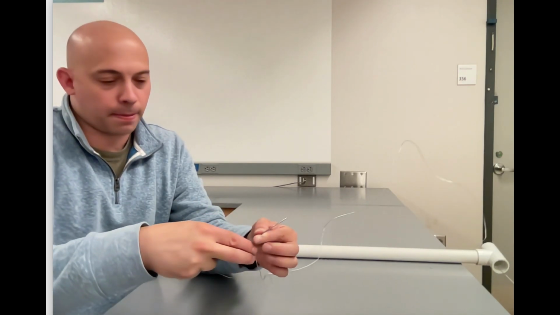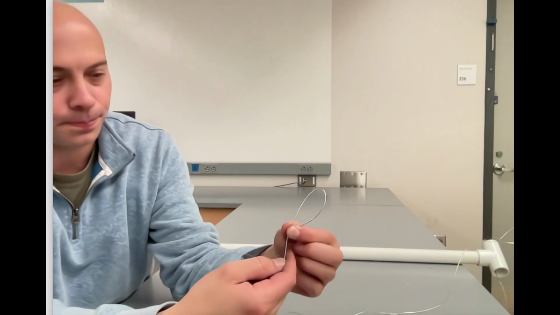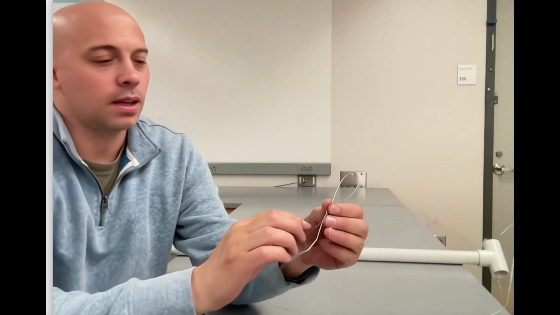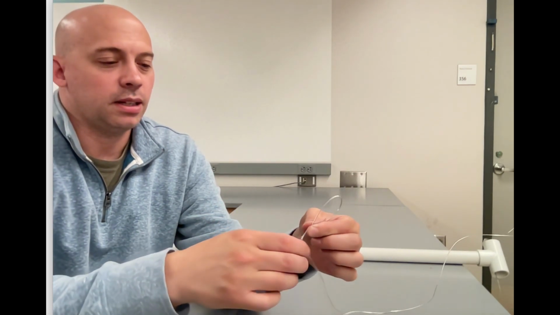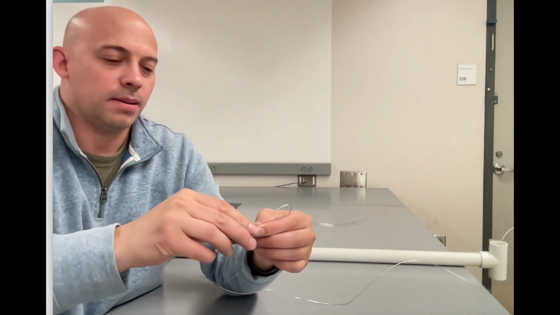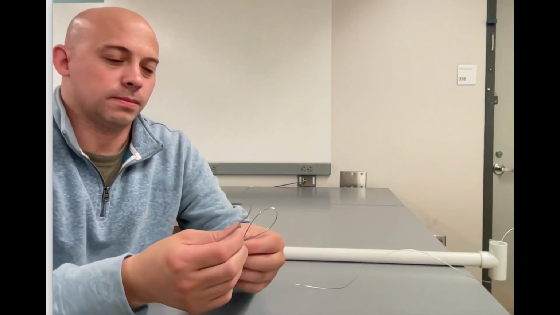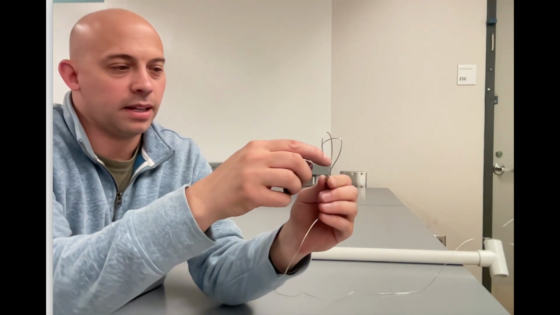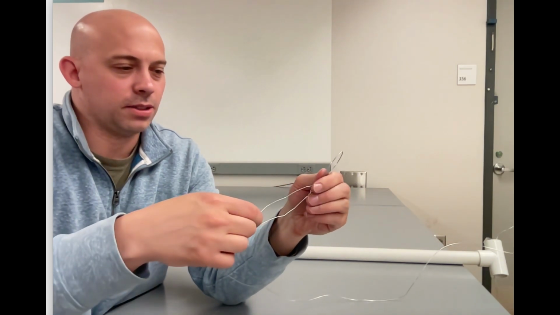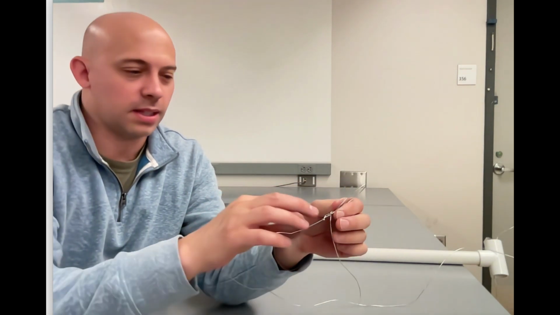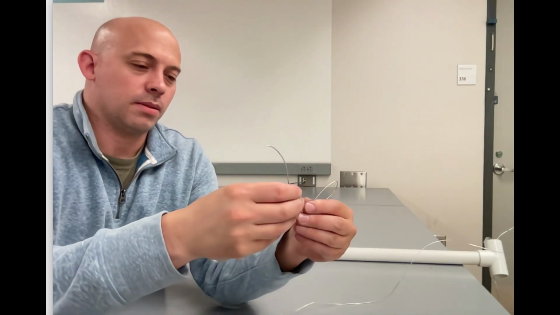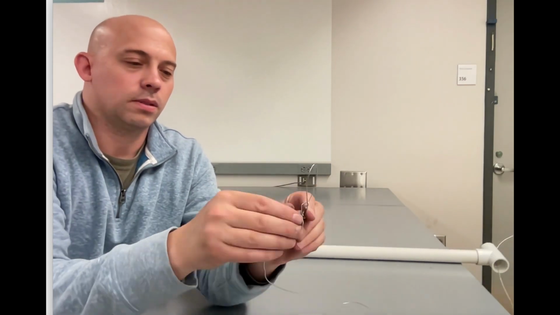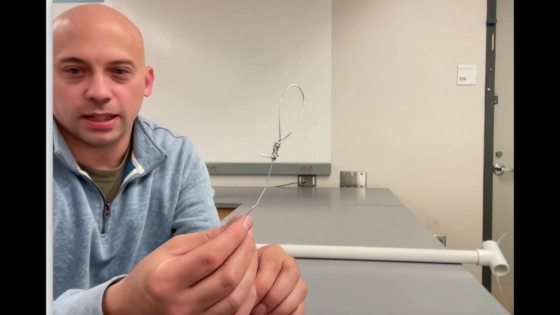Really twisting it. So if you can see what I'm doing here, I'm trying to make a loop that I can hang masses from, but I really need to wind this many times, perhaps even going through the middle of the loop like that, and then just really winding it some more. You just don't want this to slip. That's a common problem that I've seen with this. Okay, that looks pretty sturdy.